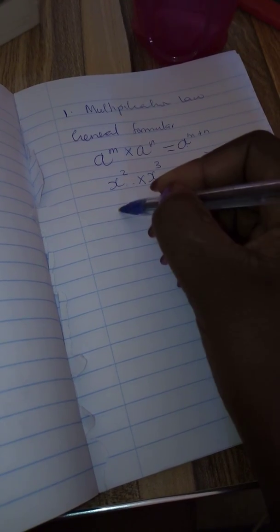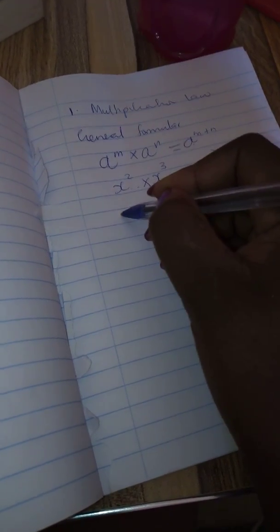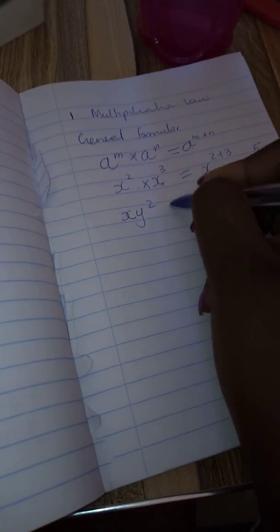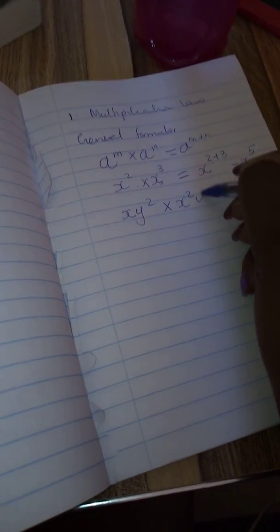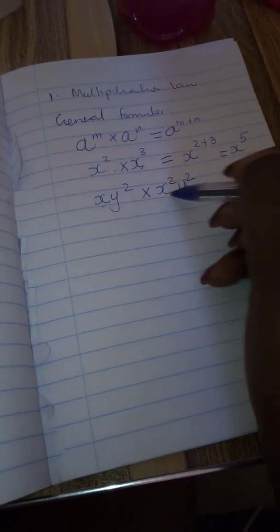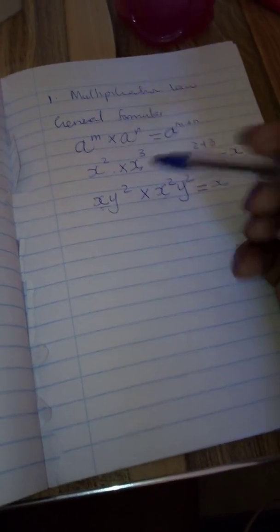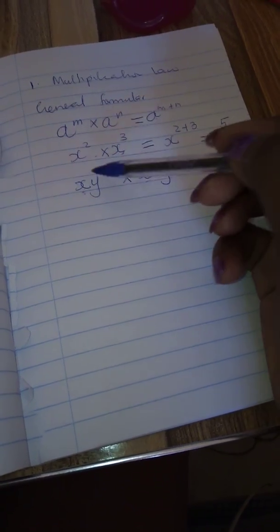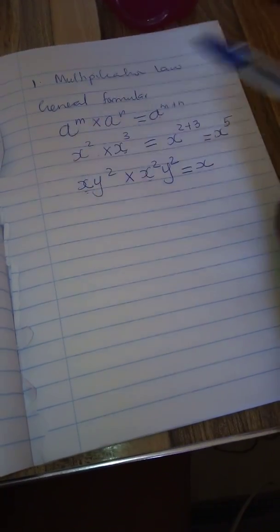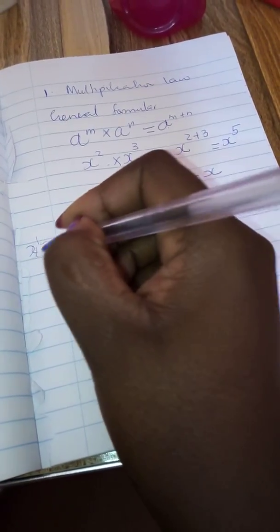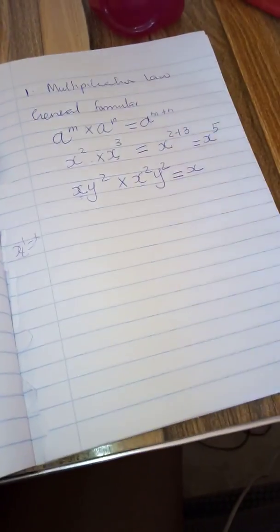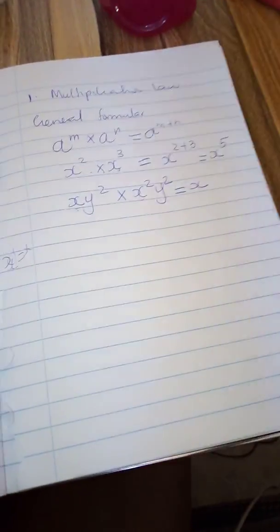Another one with more than one base would be maybe x y squared times x squared y. We have the base x and the base y. First start with x. It looks like it doesn't have a power, but it has a power of 1. We don't write the 1 because it is there by default. It doesn't make any difference, because x to the power of 1 is still x.